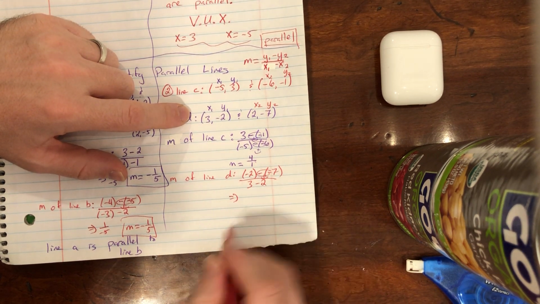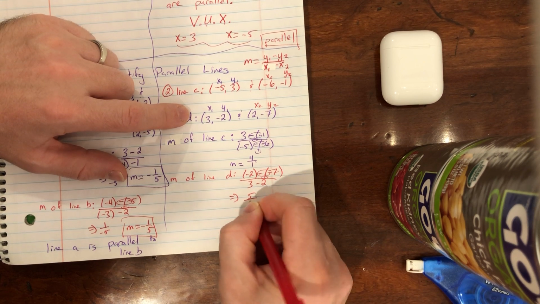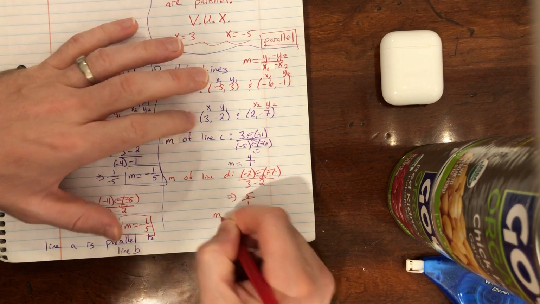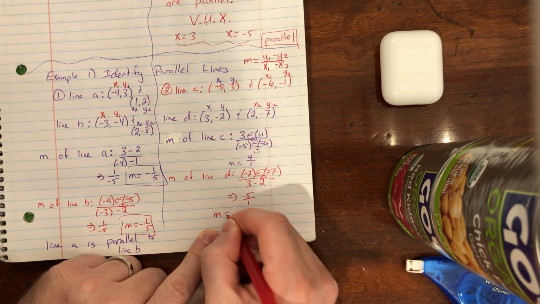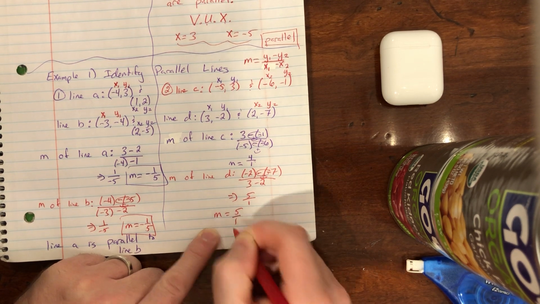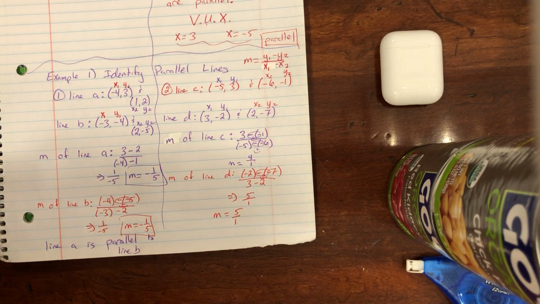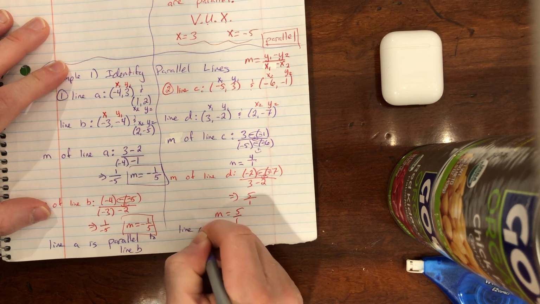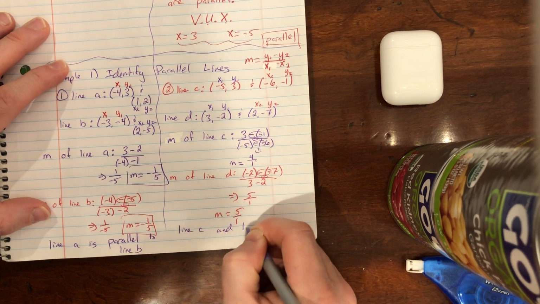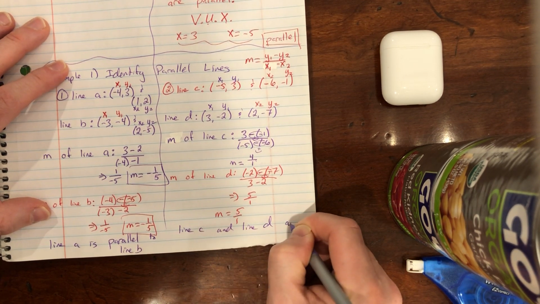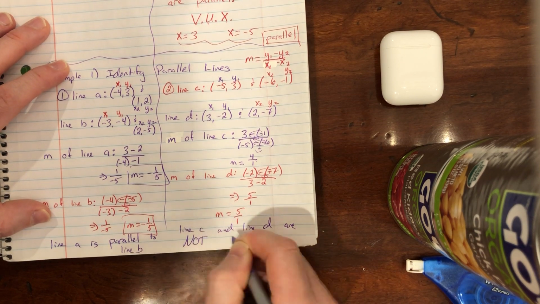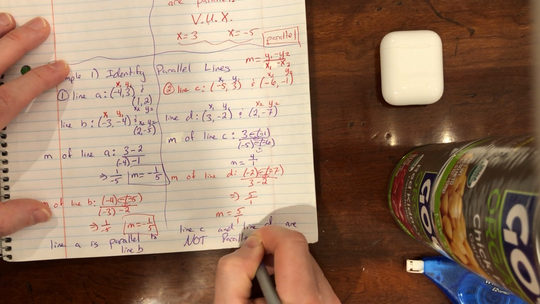Double negative, which is great. So that's going to give us 5 over 1. So the slope equals 5, or 5 over 1. So in this case, line C and line D are not parallel.